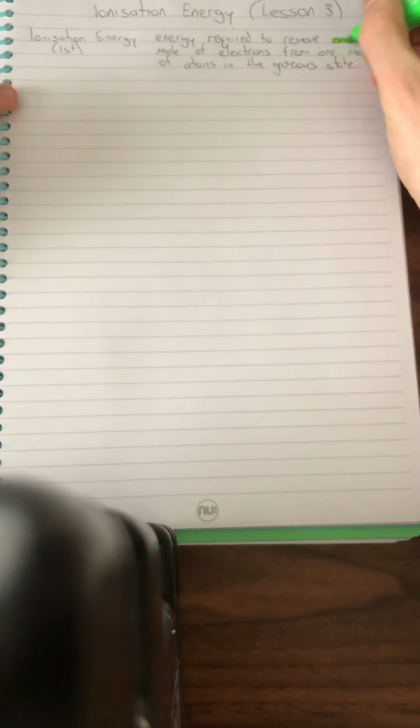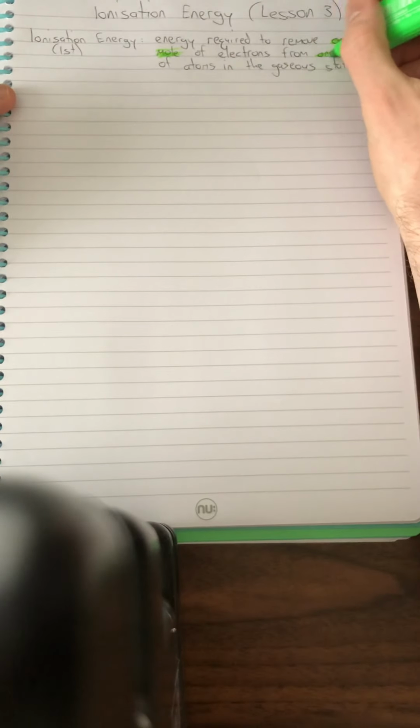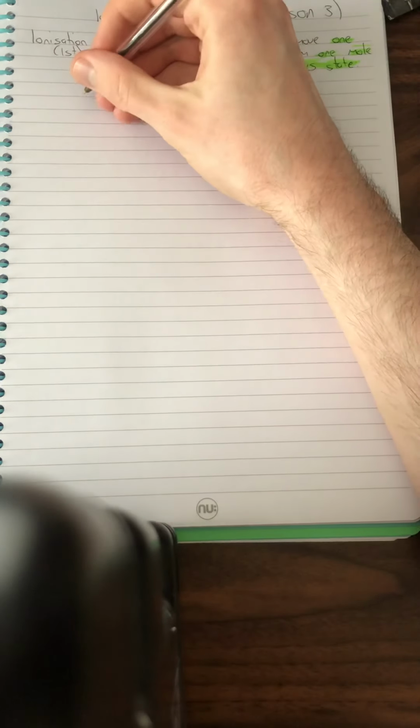Okay, now very much like homologous series, isomers, isotopes, even covalent radius that we learned to do with atomic size, we need to know this definition. Okay, now there are important parts to this. So it's the energy required, you have to say, to remove 1 mole of electrons from 1 mole of atoms in the gaseous state. A lot of people just say the energy required to remove electrons. This is higher, you wouldn't get that. You wouldn't get the mark for that. You have to say the energy required to remove 1 mole of electrons from 1 mole of atoms in the gaseous state.